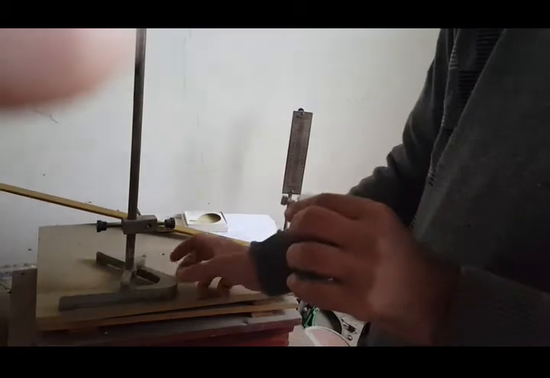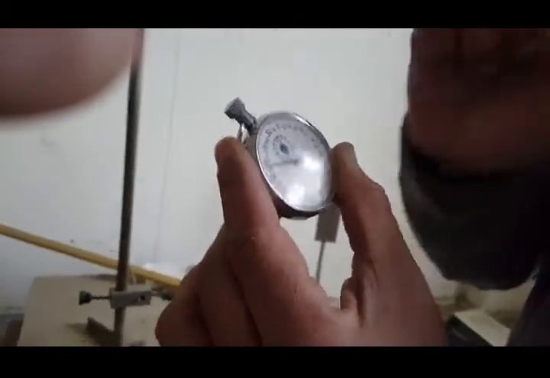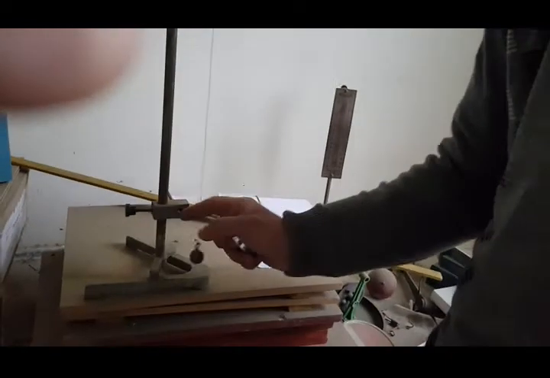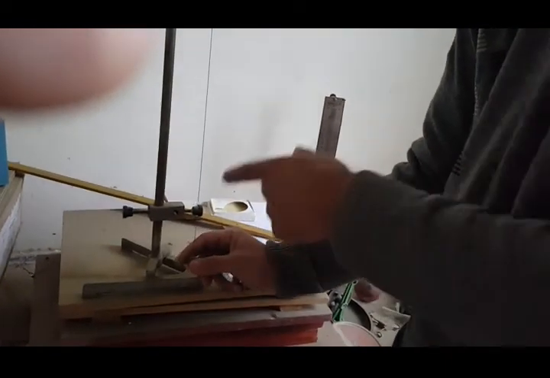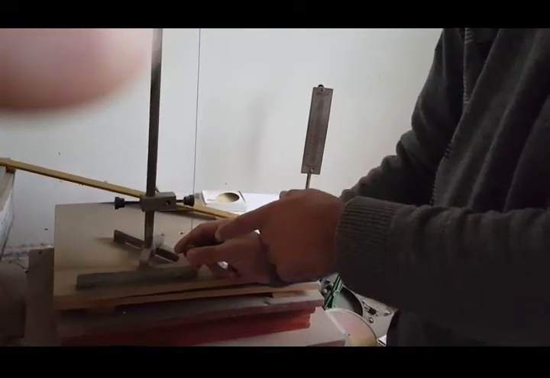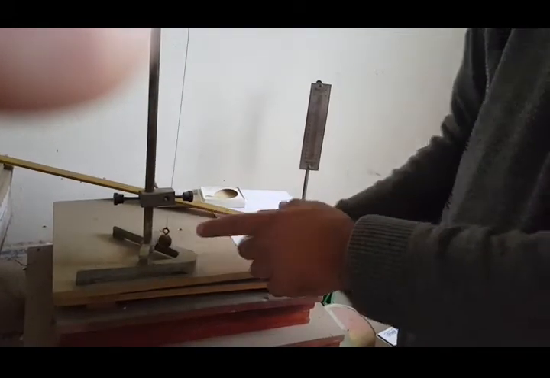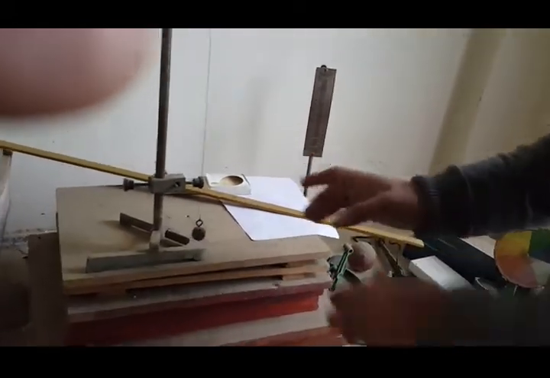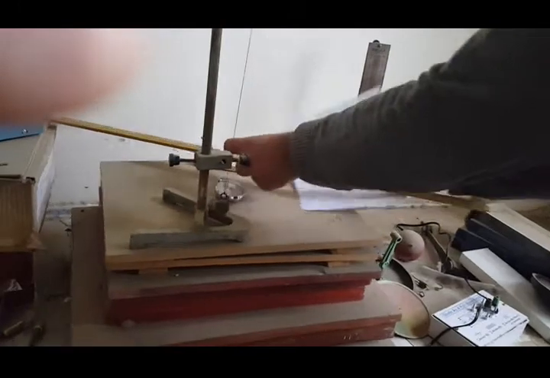So here you see that roughly 26 seconds is the time taken by the oscillations of the pendulum. So the total time for us is 26.